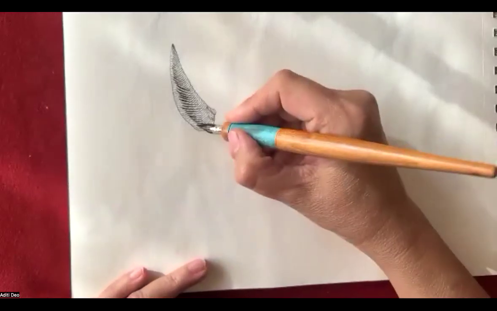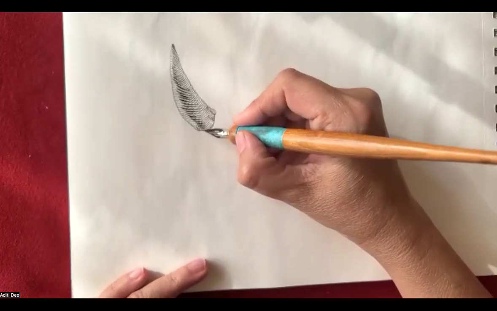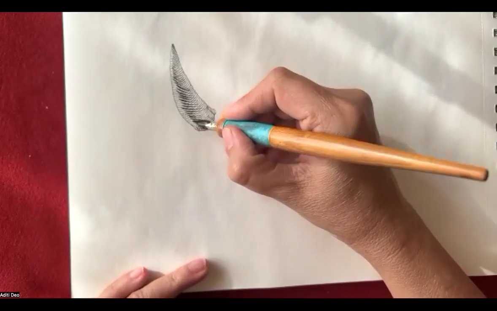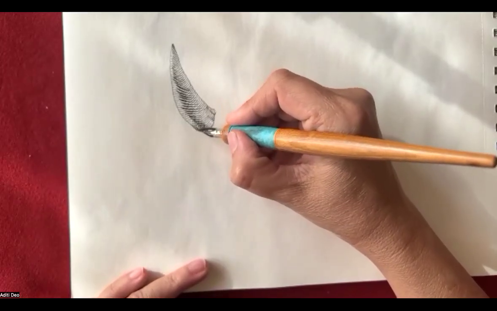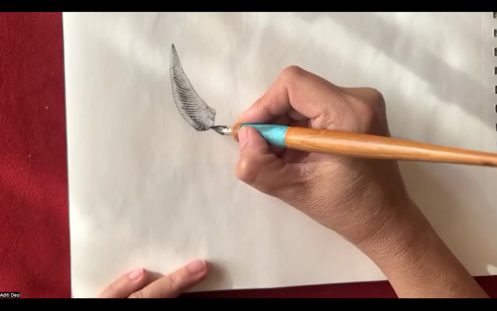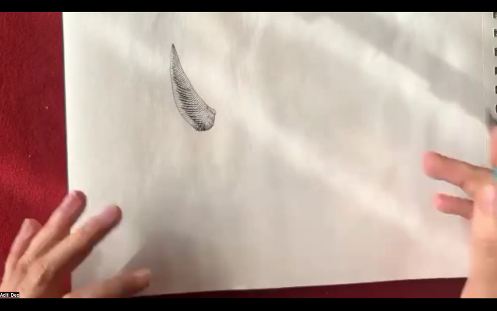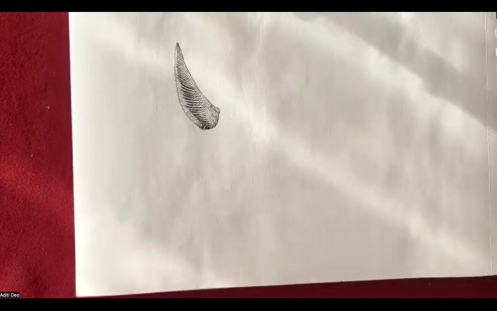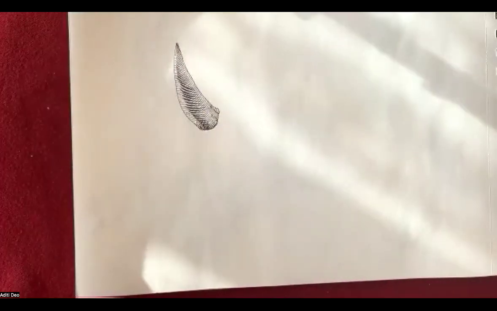Okay. Got it. So it's still okay to do the cross hatching on an animal. Oh yeah, of course. You can do cross hatching on anything. Okay.